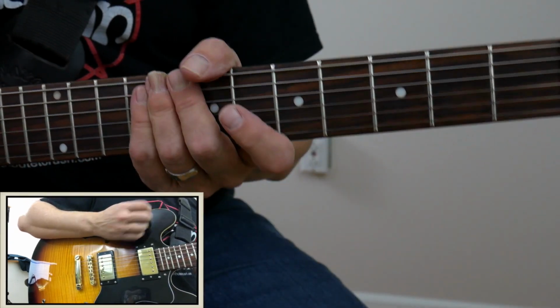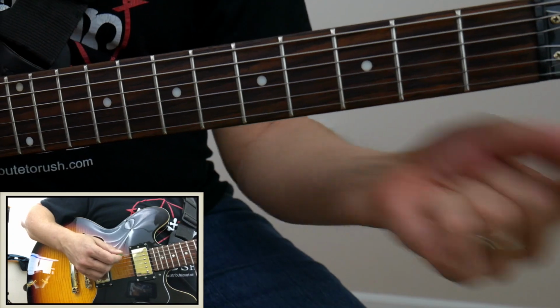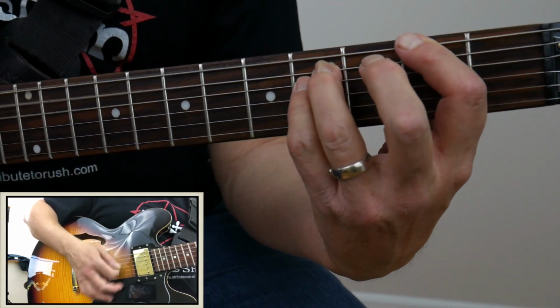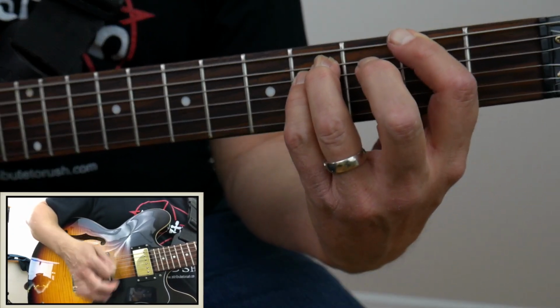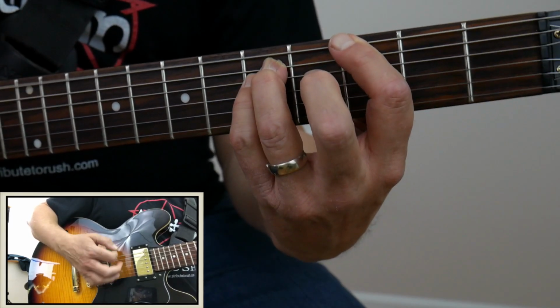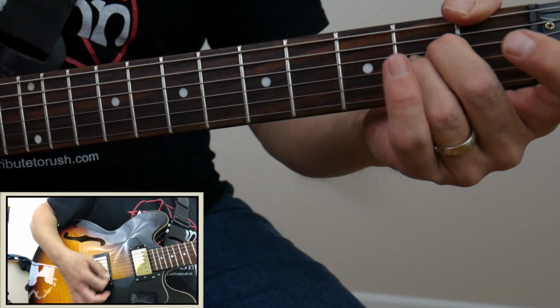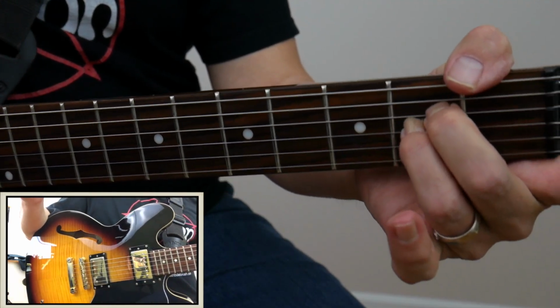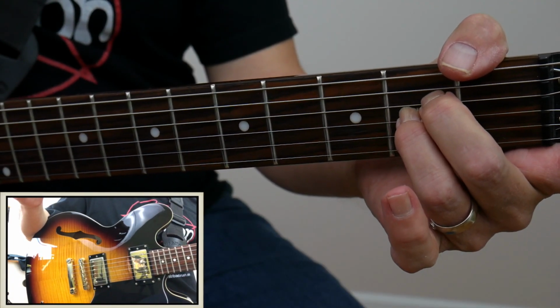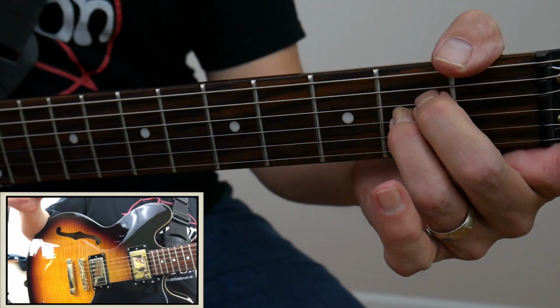And then the very, very end of the song, we're going to go back just like we started the electric part. G. It's an A sus2, so we have an open B and an open E string. And there you have it.